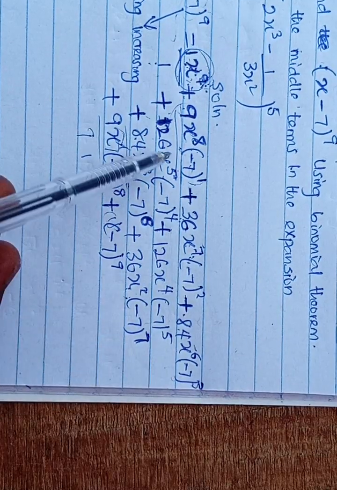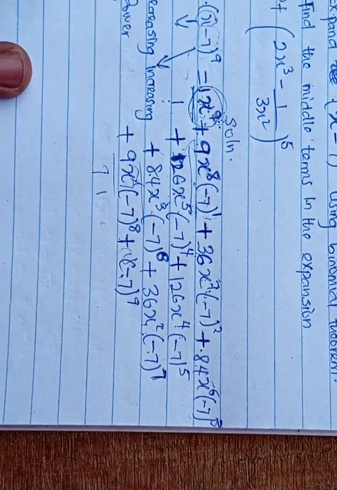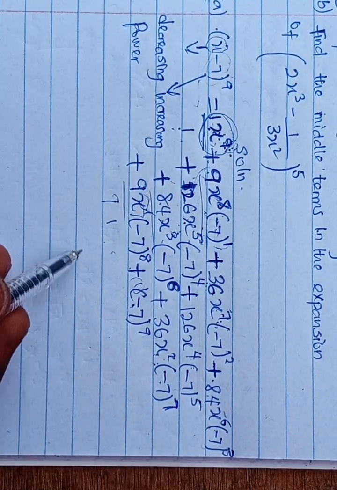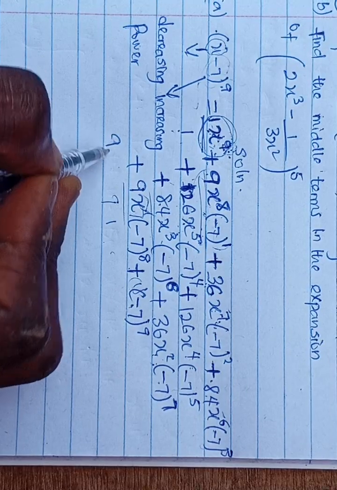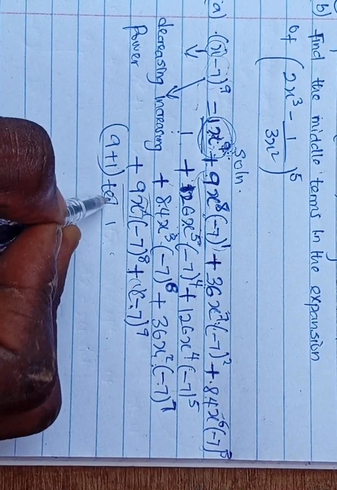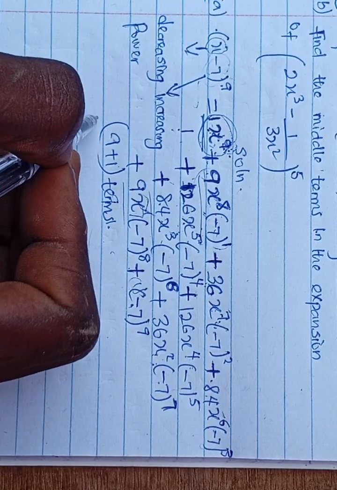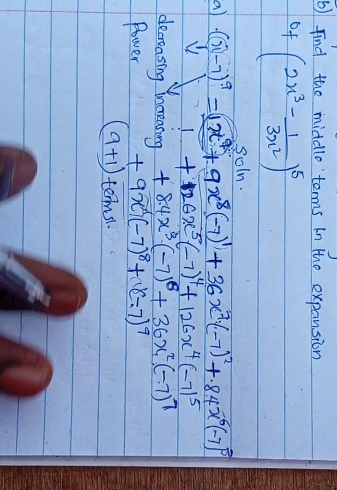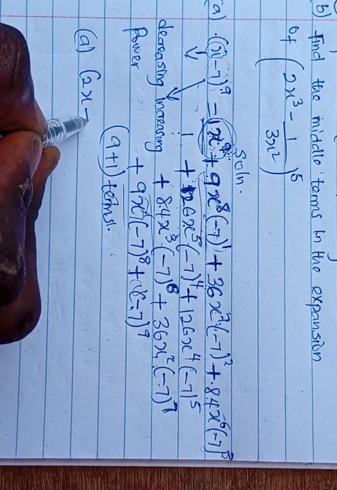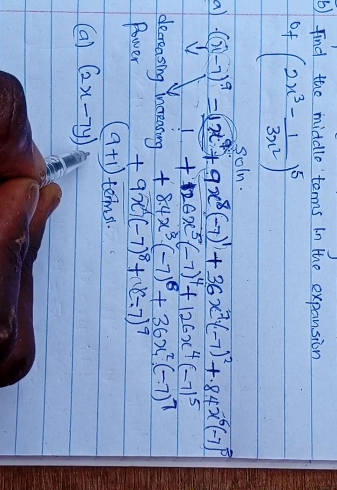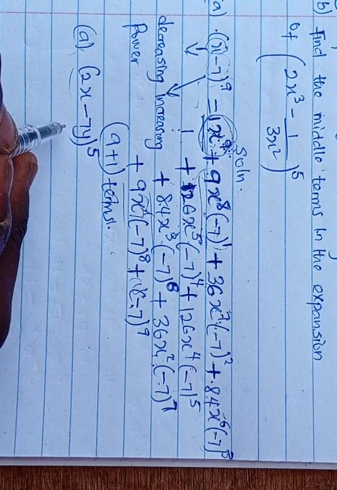Let's now count the terms. 1, 2, 3, 4, 5, 6, 7, 8, 9, 10. How do you know the number of terms in an expansion? Since this one is raised to power 9, it will be 9 plus 1 terms. It will contain 10 terms. Okay, so that's how to expand it. If you have such, let's say 2x minus 7y raised to power 5, you can try this one and drop your answer in the comment section.